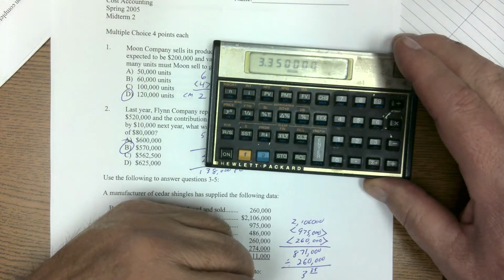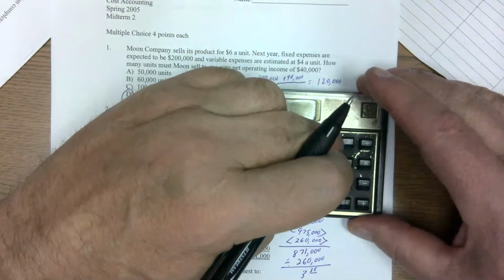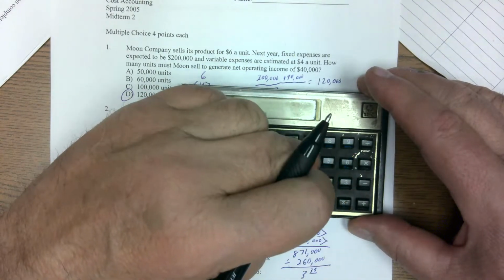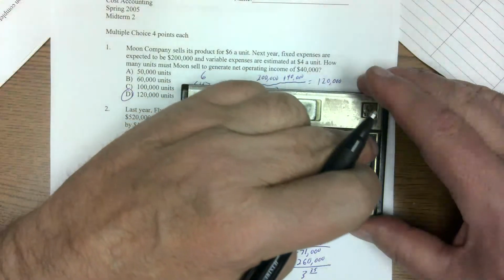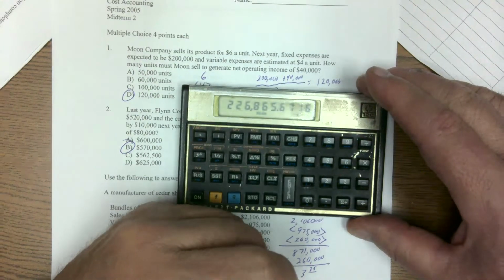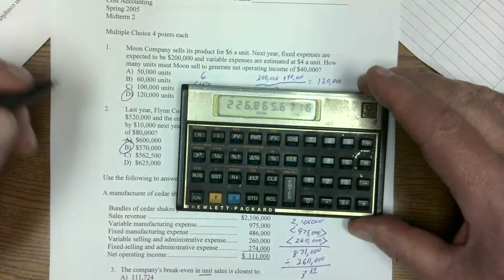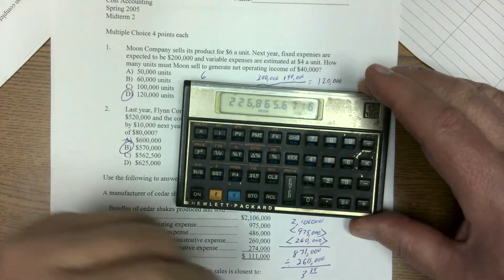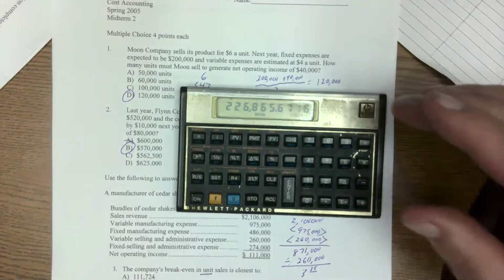So we divide the fixed costs, 486 plus 274, by 3.35, which will be 226,666. Missed it. So right there.